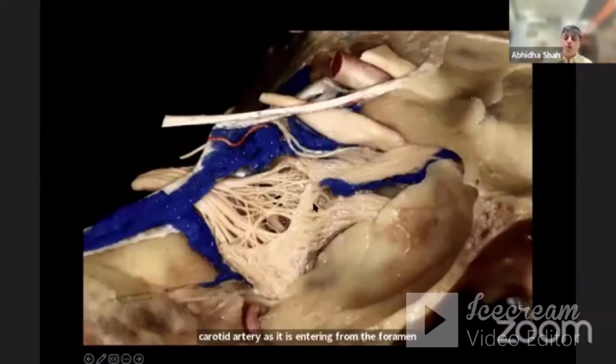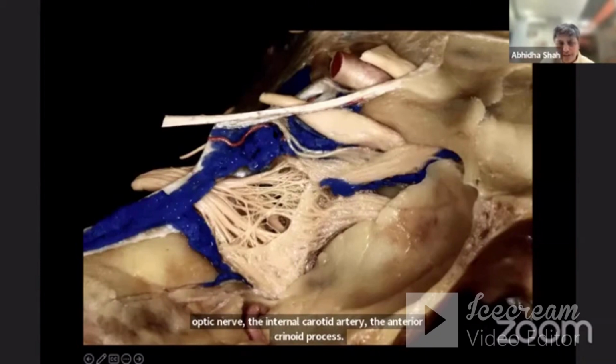Now you see that the whole dural layer has been peeled off. Here you see the whole trigeminal nerve with its divisions. Here you see the tentorial free edge as it is running and forming the petroclinoid fold. Now you see the components here. Let's see again the optic nerve, the internal carotid artery, the anterior clinoid process, the oculomotor nerve. The fourth nerve will be running right here.